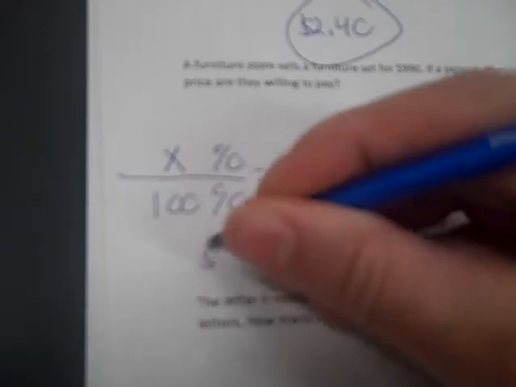And then you can just cross multiply 100 times 850. Divide by 990, and I get 85.86. Or no, that's a percent. I'm sorry, that's a percent. So it'd be 86%.